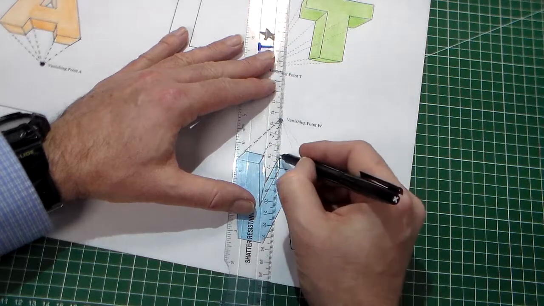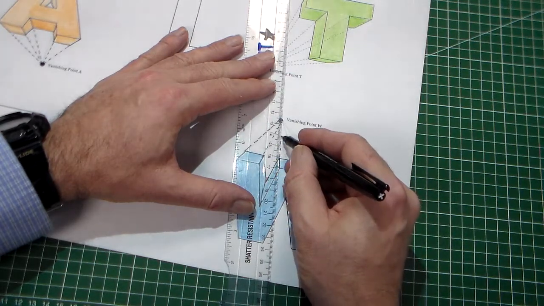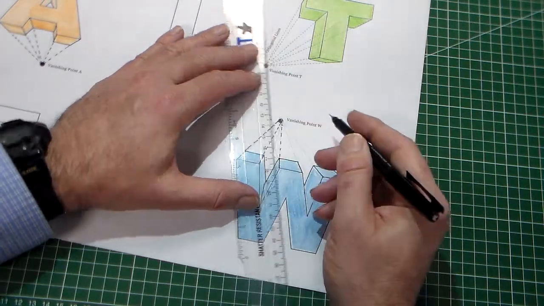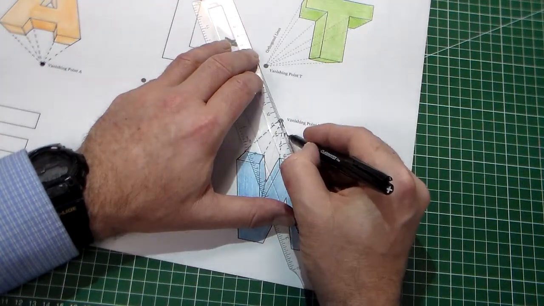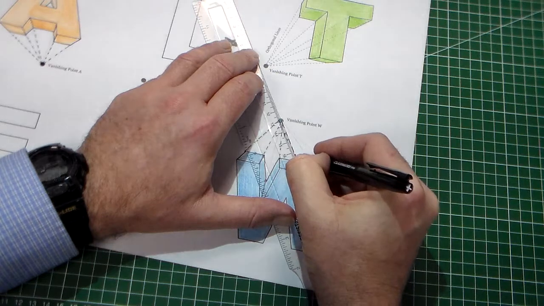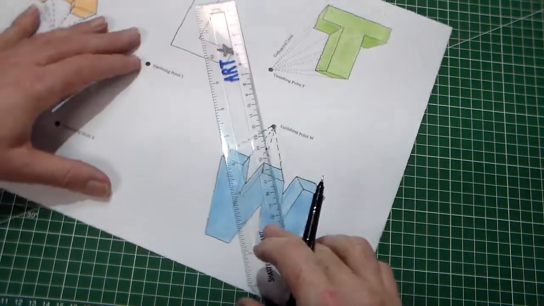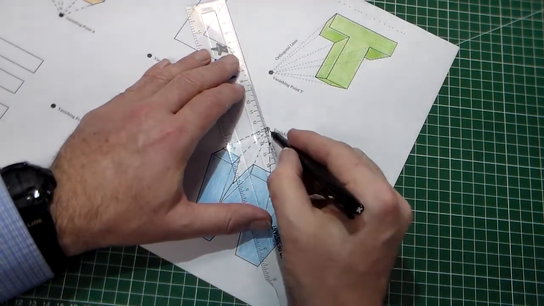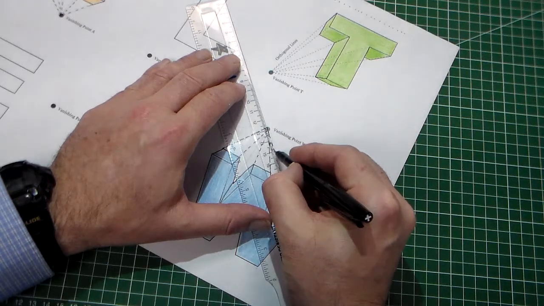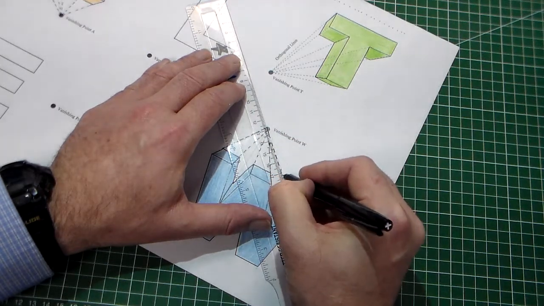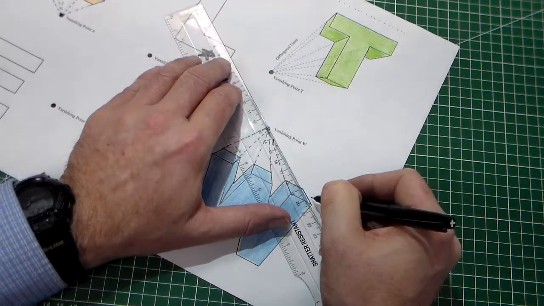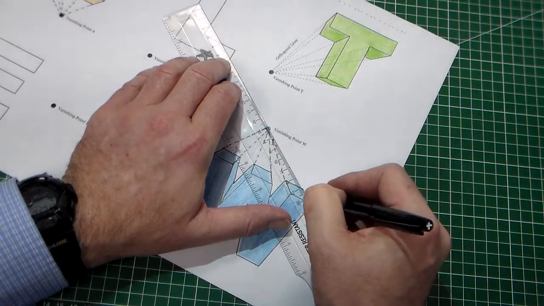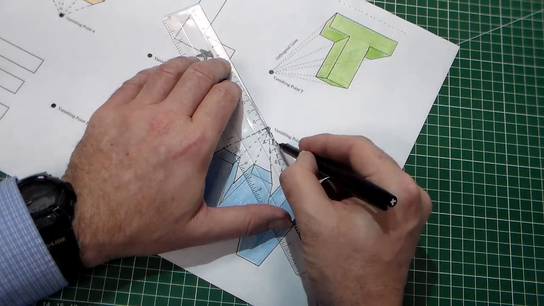and these ones, that line lined in, and I'm just putting these lines in, and you can see that they're all going from the corner of the letter back to the vanishing point.